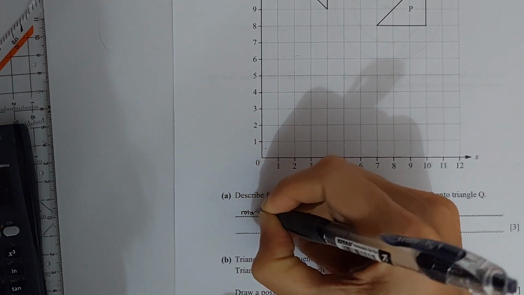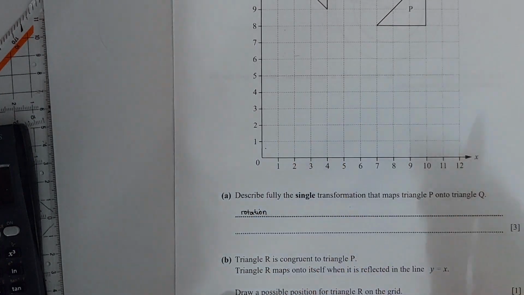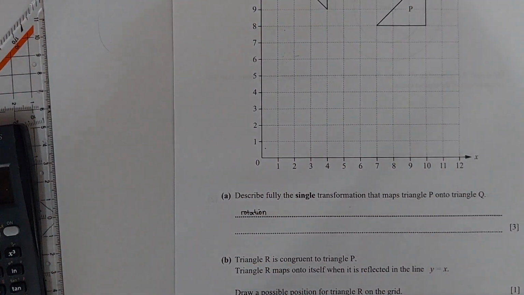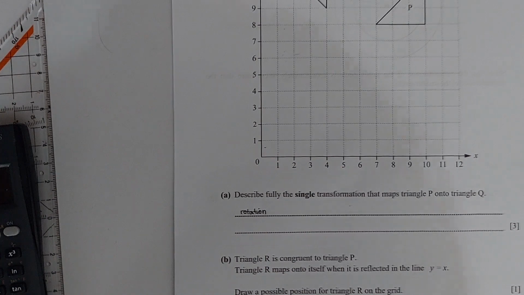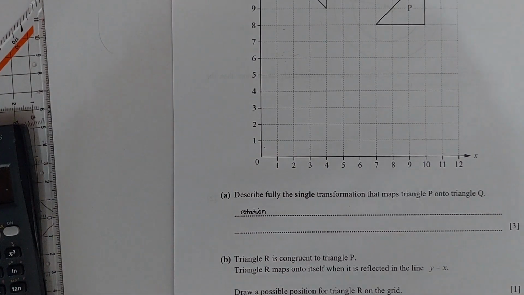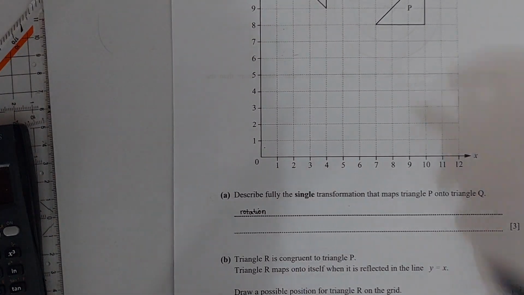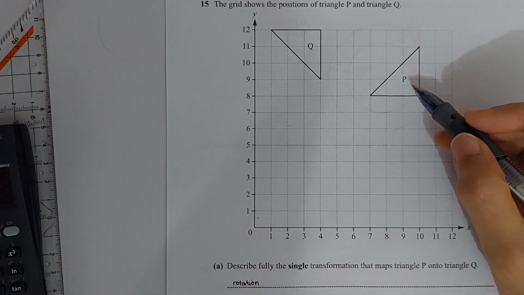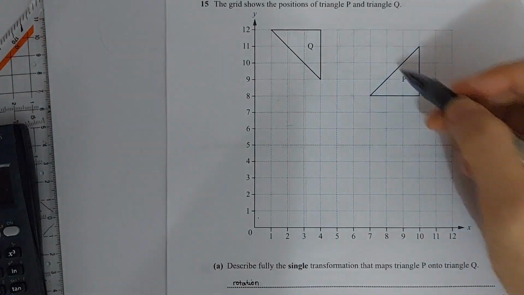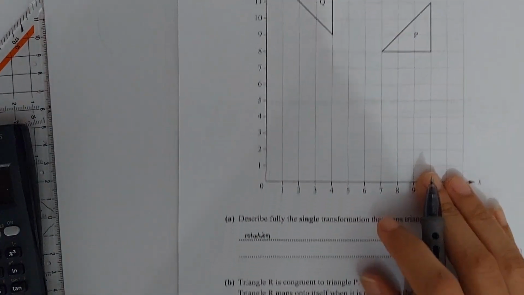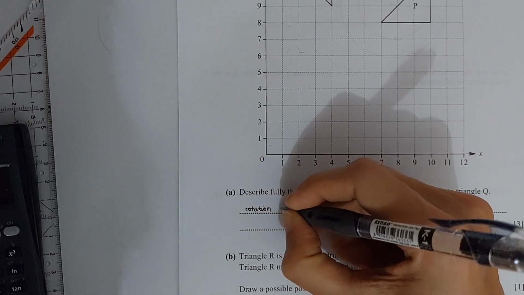For the rotation, we need to know the center of the rotation, whether it is clockwise or anti-clockwise, and also the degree of the rotation. Now, if you look at the drawing, P to Q like this, for sure the rotation type will be anti-clockwise.